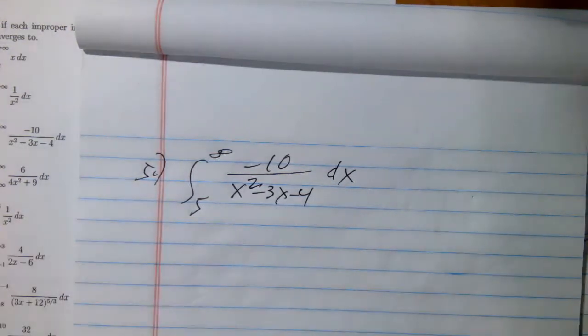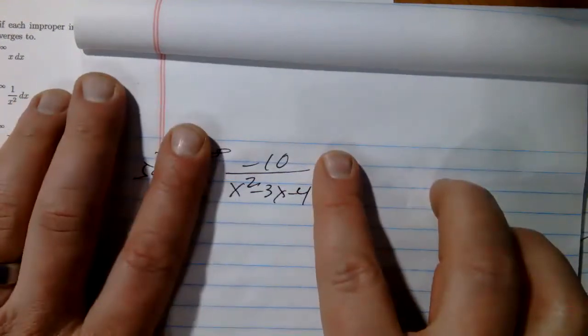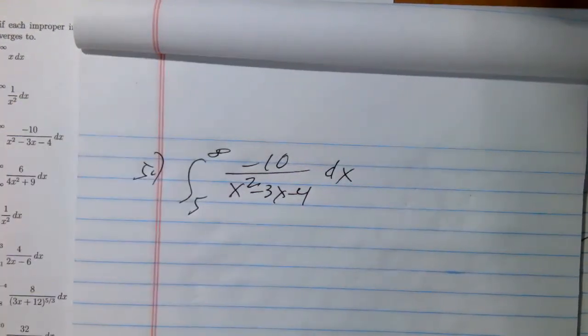What I mean by that is, I know it's relatively new, but if you look at that, that's screaming factor the bottom, right? So it's screaming, hopefully, either completing the square, actually you could, or just factoring it if it does factor, and then using partial fractions, right?